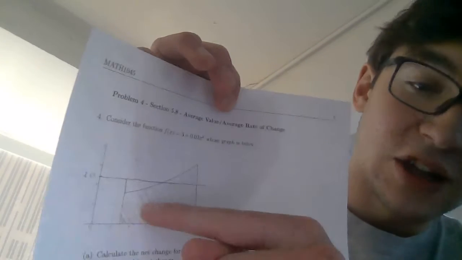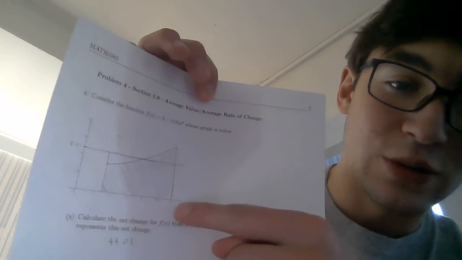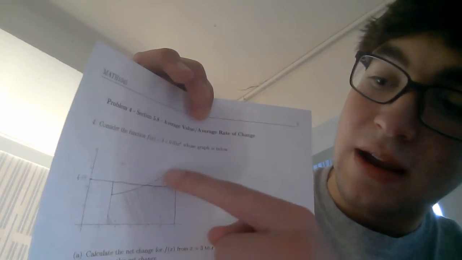First, we're given the equation and the graph, and part A says to calculate the net change for f of x from x equals 3 to x equals 12, and then shade the area under the curve which represents this net change. As you can see here, I shaded the area under the curve from 3 to 12, and I have other marks on here as well that I'll get to in the later problems.